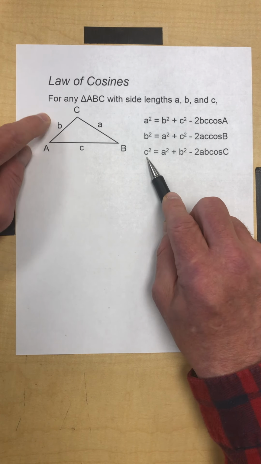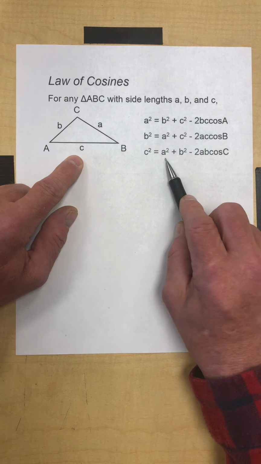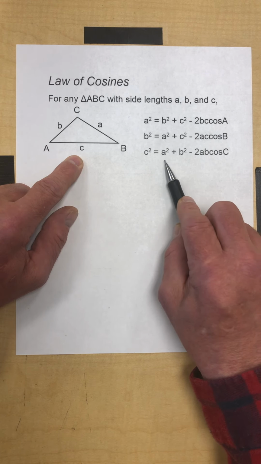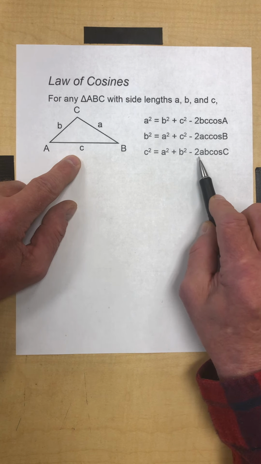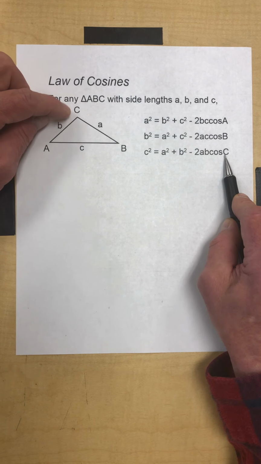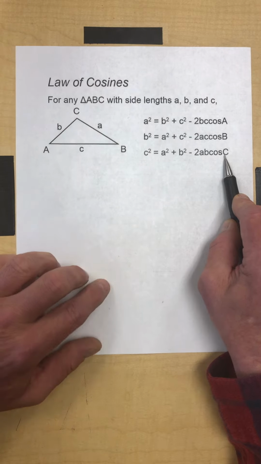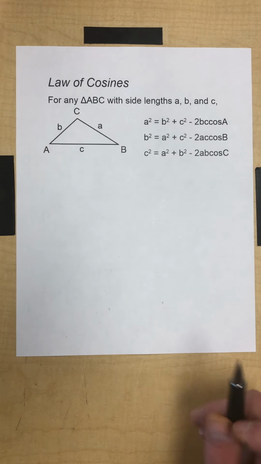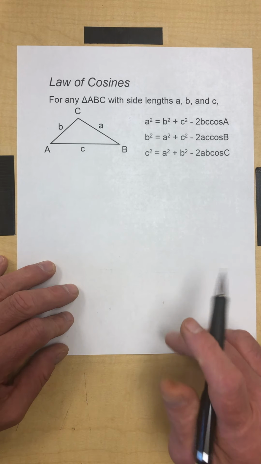Same thing here. If we start with little c squared, it's going to be the sum of the squares of the other two sides, so a squared plus b squared, minus 2 times those other two sides, a and b, times the cosine of the angle that's opposite where we started. So that'd be the cosine of angle C. So it's a pattern that you have to remember, and if you can remember the pattern, then it's not hard to work with.